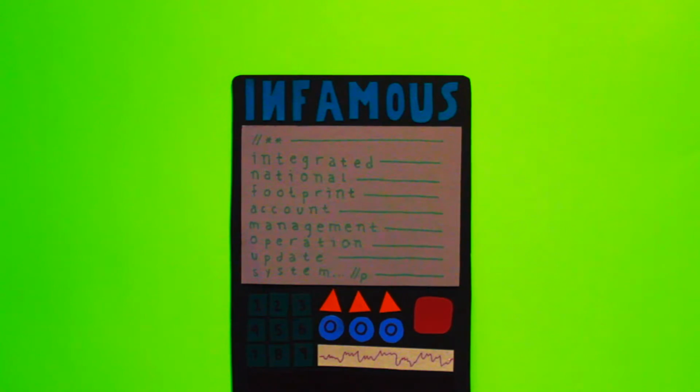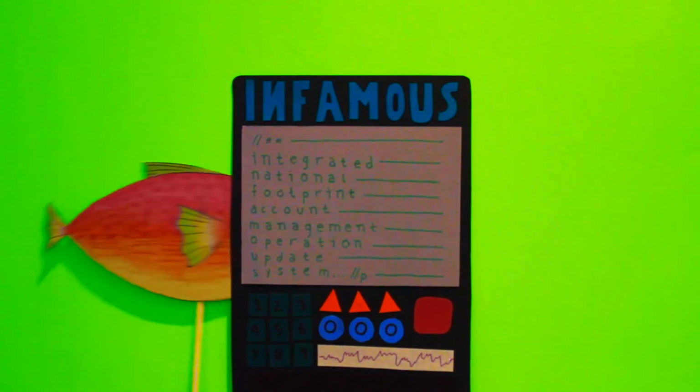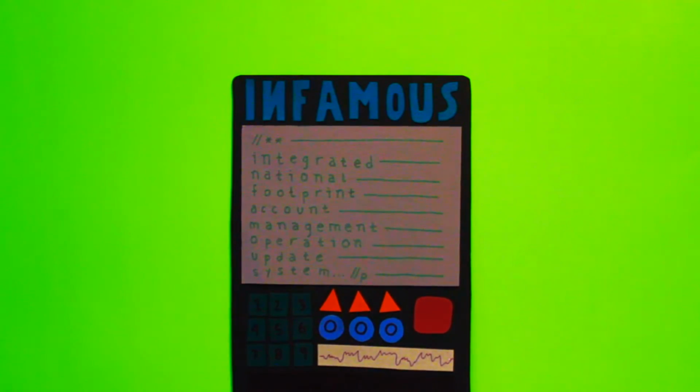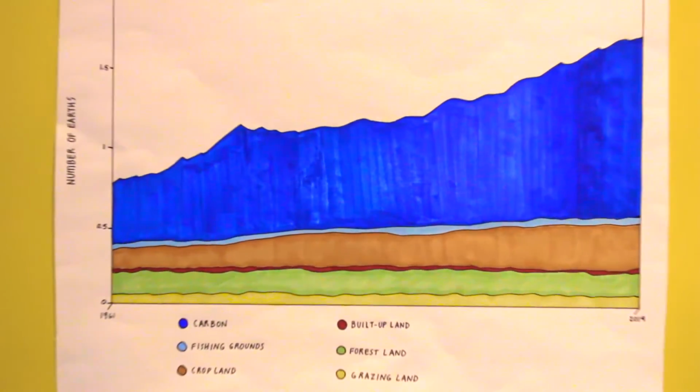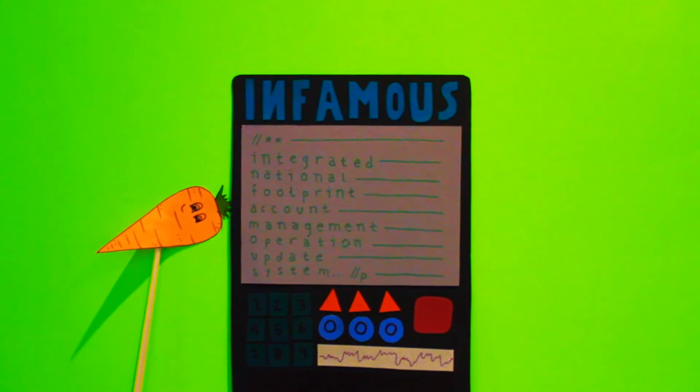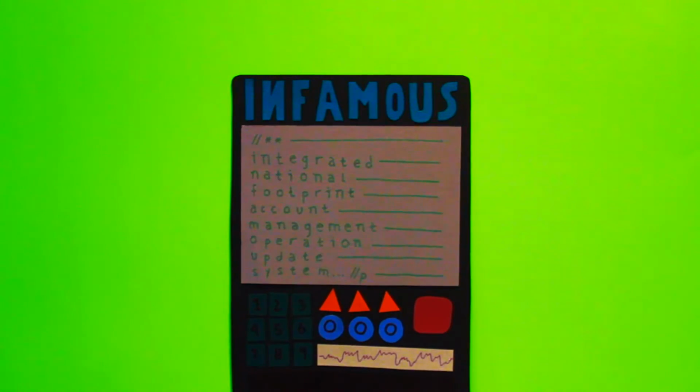When the QA is complete, the Integrated National Footprint Account Management, Operation, and Update System, also known as Infamous, uses the cleaned and final version of the data to produce Excel data summary of the national accounts. This is where all of the footprint data for Canada can be found, including all other land use types. Infamous produces the results for Canada's national footprint accounts in an Excel workbook.